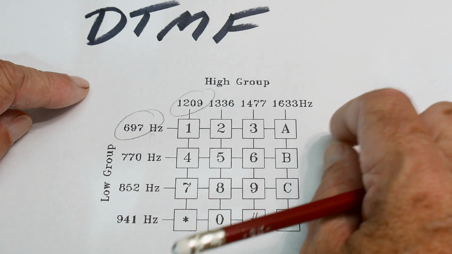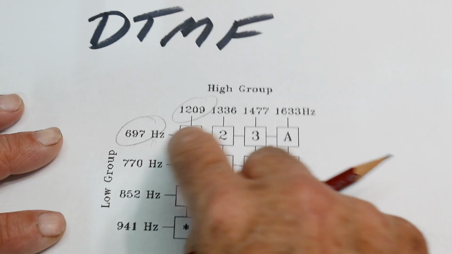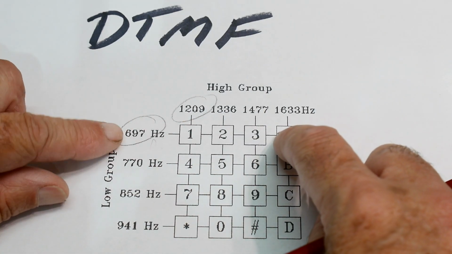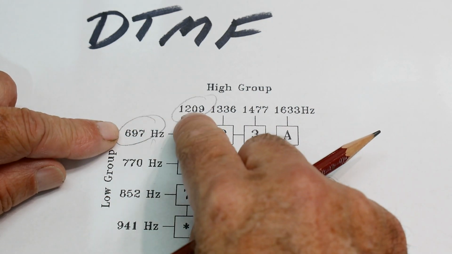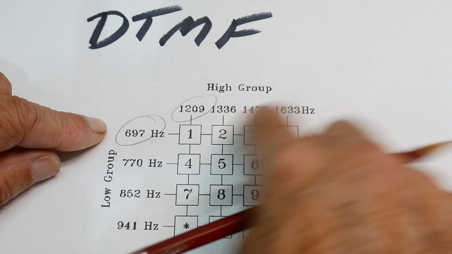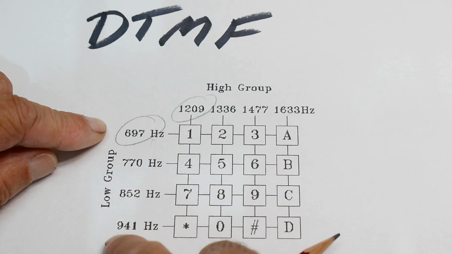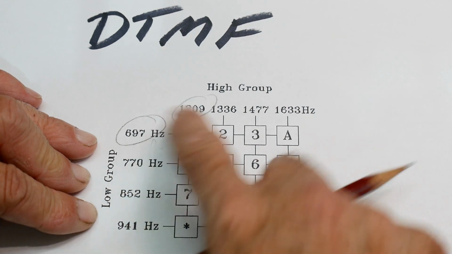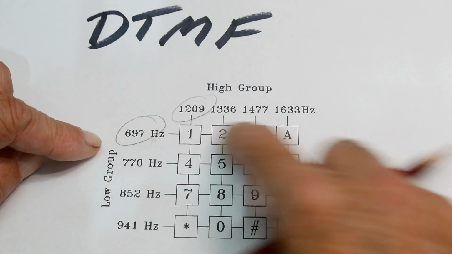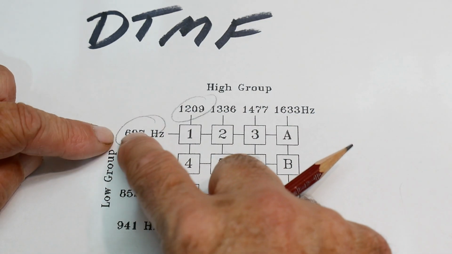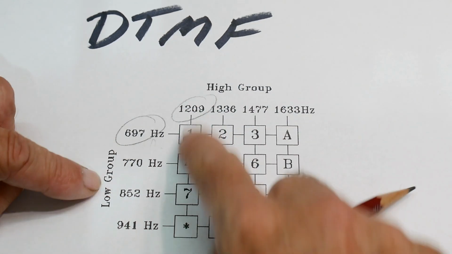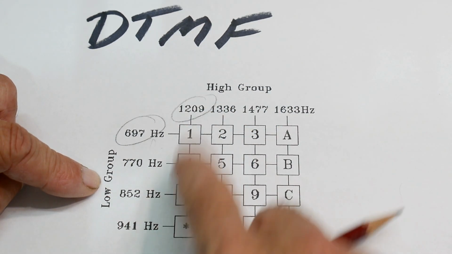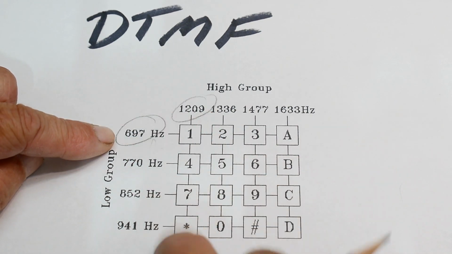And we saw in our measurements that if we went across the row, the first number didn't change because it's the lowest. This is higher. So these are all lower than these, right? So 700 to 1,000. These are all lower than 1,200 to 1,600. So these are the low tones. These are the high tones. So if you go across a row, you get the same low tone, but you get different high tones. If you go down a column, you get the same high tone, but different low tones.